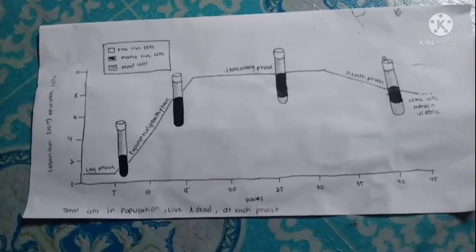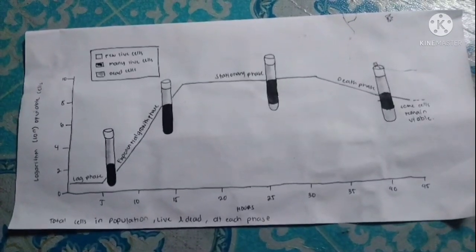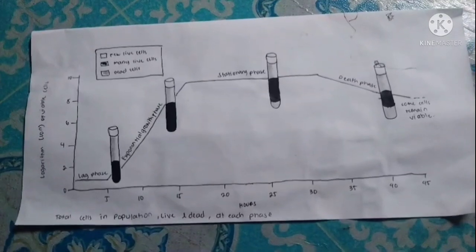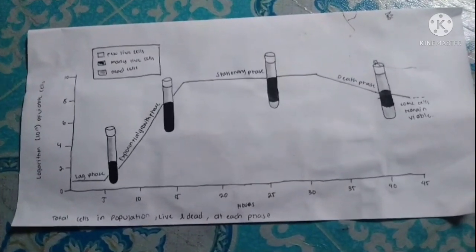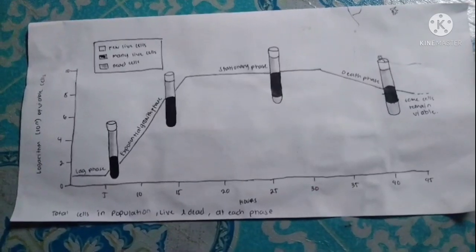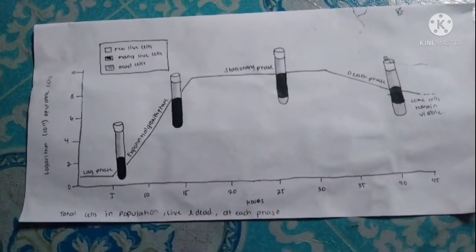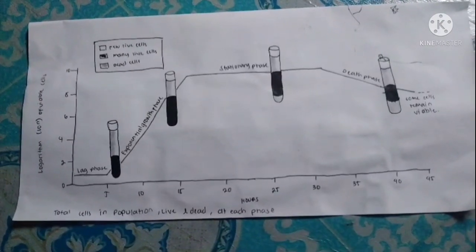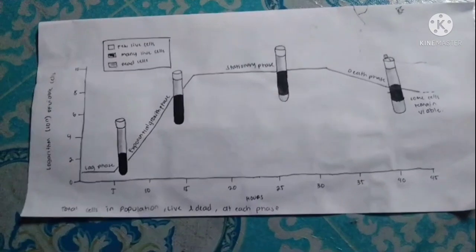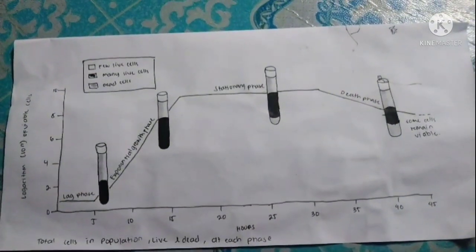And the third one, the stationary phase. When the bacterial cells within a closed system, such as batch culture, run out of all the required nutrients, or their growth is inhibited by the waste products which are produced by them, or by lack of physical space, this leads the cells to enter into the stationary phase.